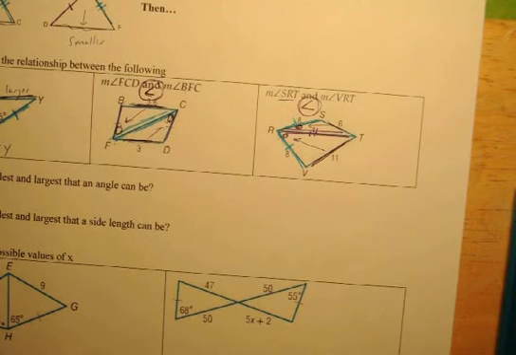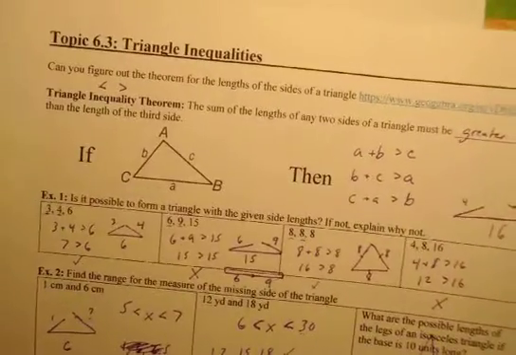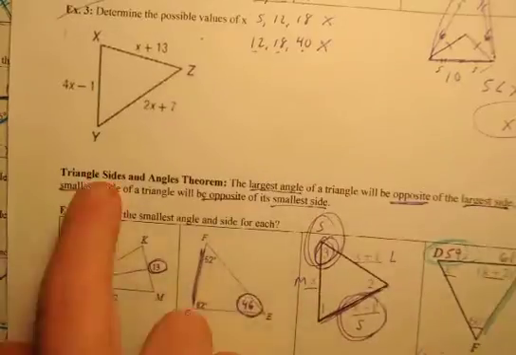And it's less than. So today we got 3 theorems. The triangle inequality theorem, the triangle sides and angles theorem, and lastly the hinge theorem. Alright, go to the next video and we'll do some homework together.